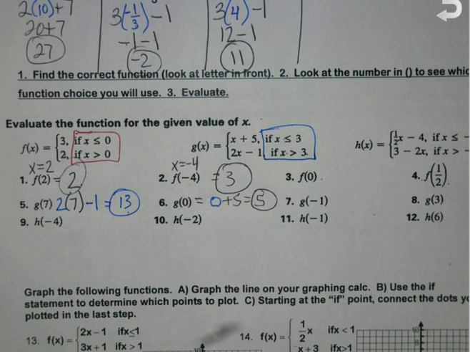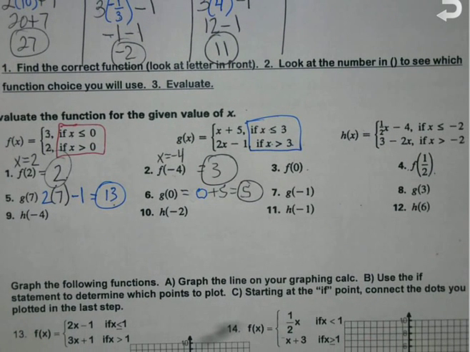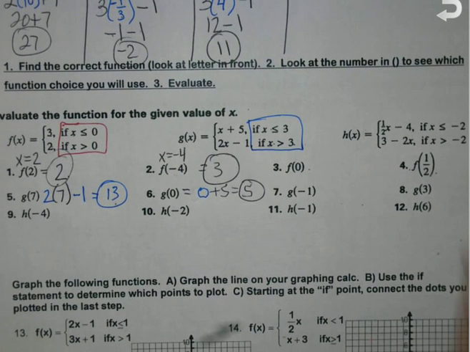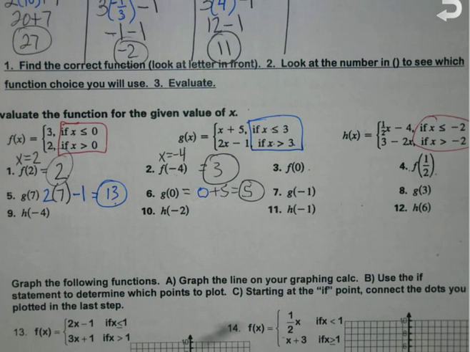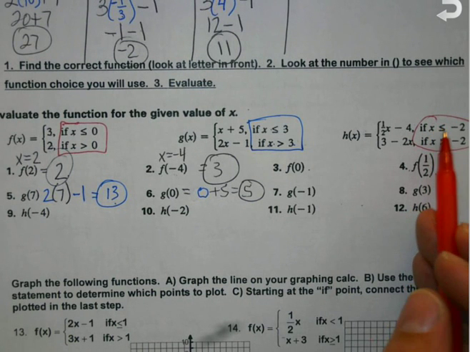All right, last challenge here. Let's see if I can squeeze all of this on. Ooh, I can. Okay, again, look at your ifs. All right, number 9, negative 4. Ooh, we have dissension for the first time. Hold on, let me. Yeah, it's top. Okay, negative 4 is less than or equal to negative 2.